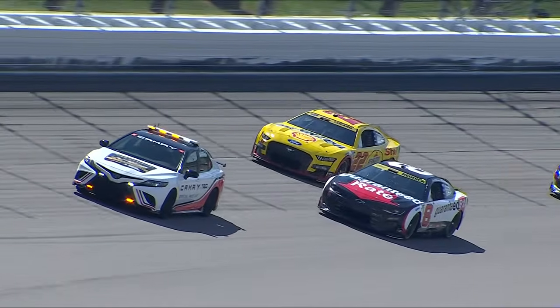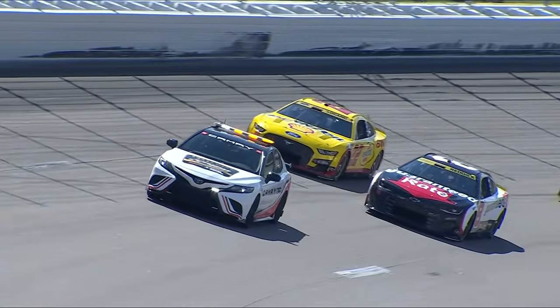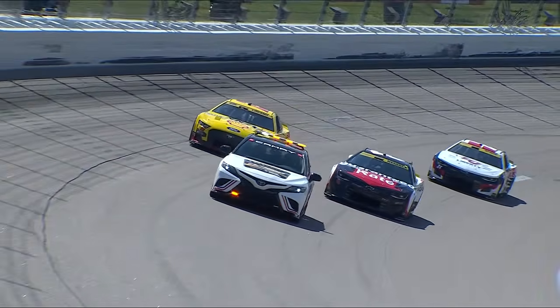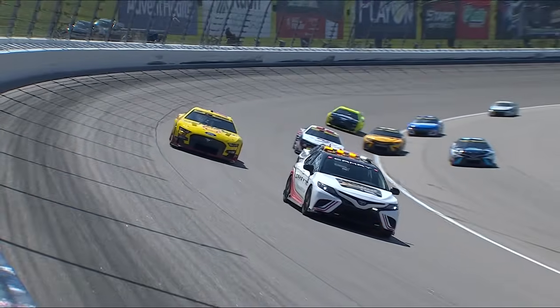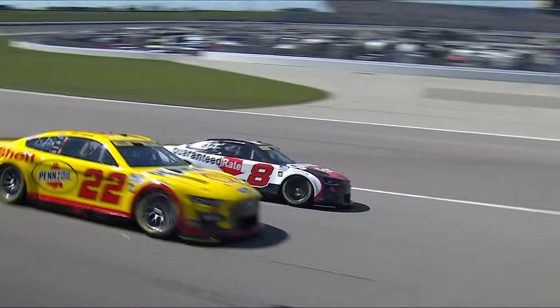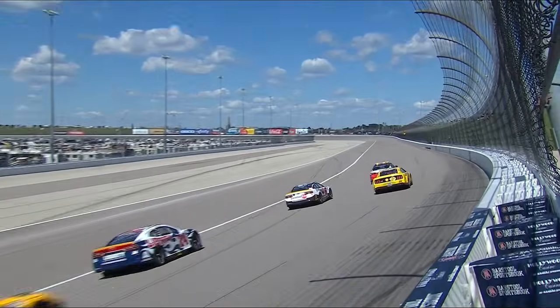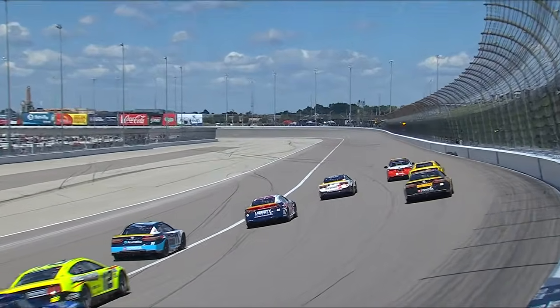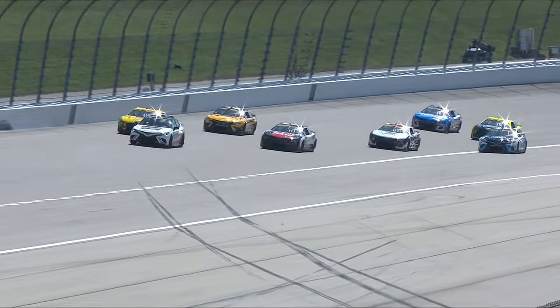As we see, the field had just gone down pit road to check their pit road speed. They're back in behind the pace camera. And Steve, thank you for taking care of all the duties down there pre-race. Let's talk a little bit about that virtual car that you're so familiar with.